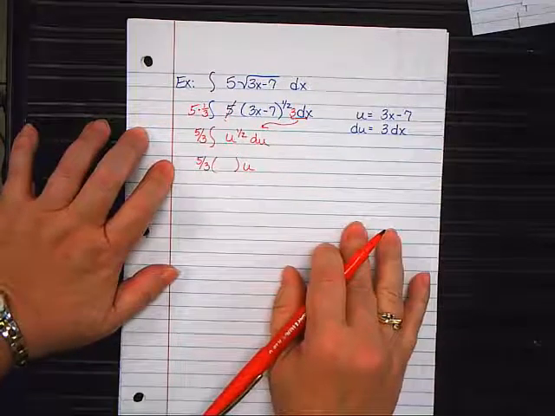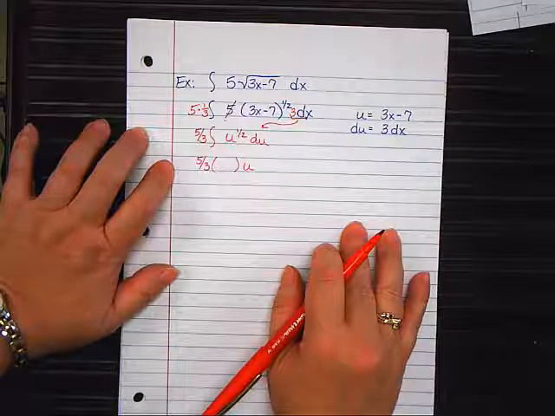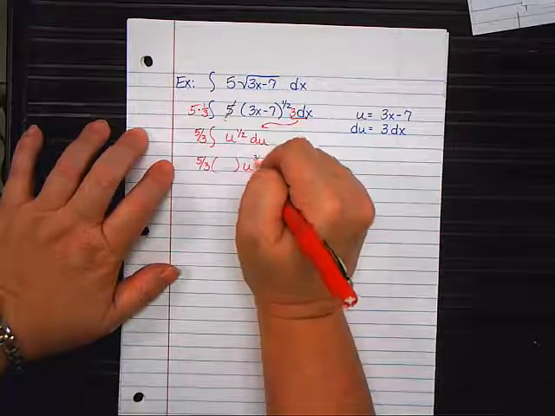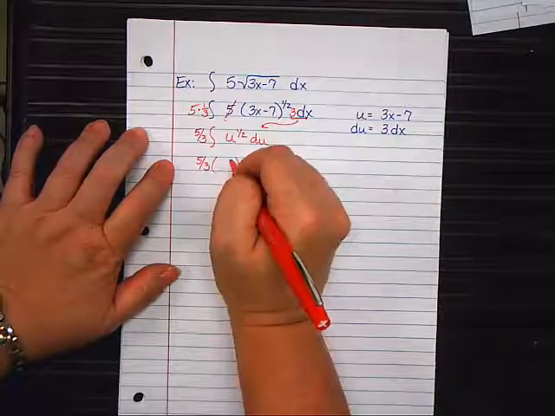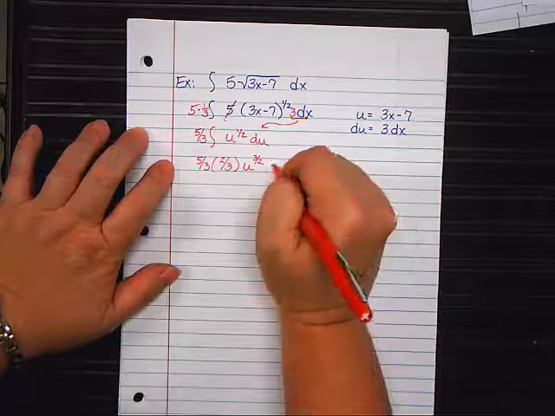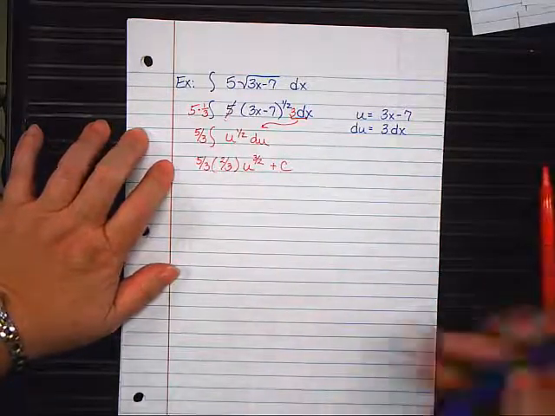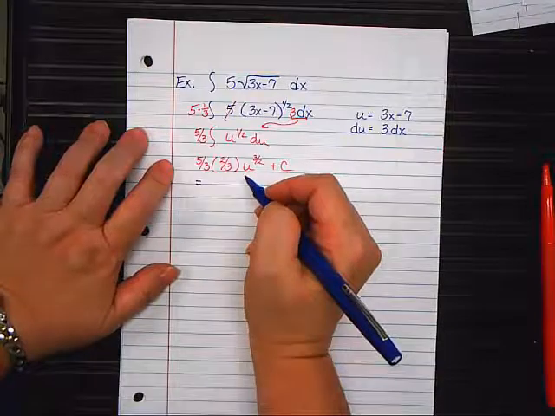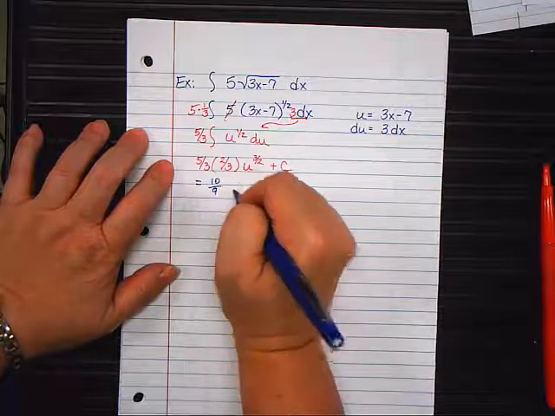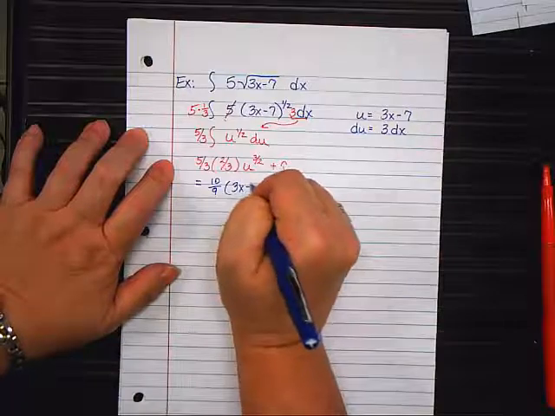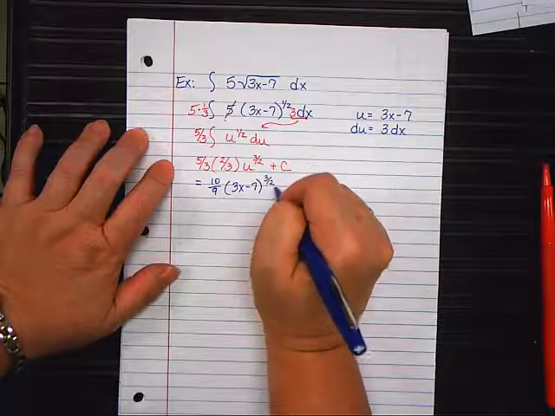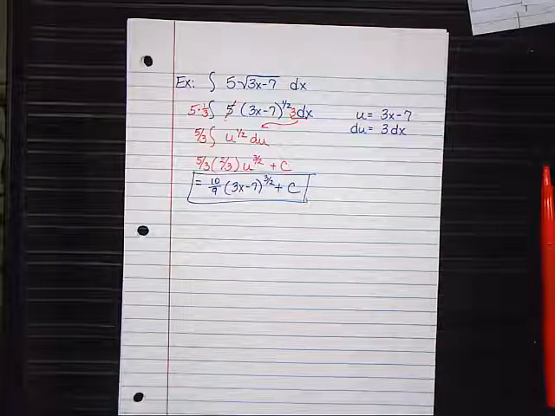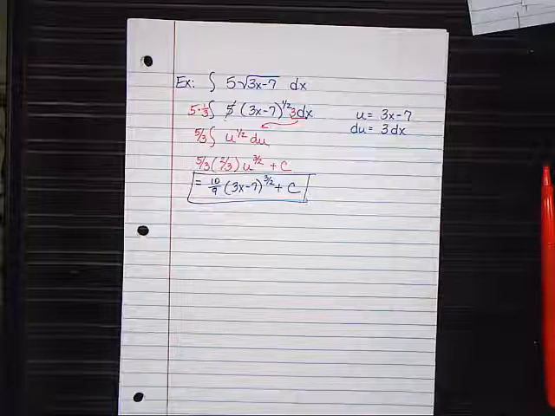What power does u become? Integrals increase in power, so it goes up to 3/2 is the power. In the parentheses is what? 2/3. Don't forget the plus c. Changing back to x's. So this will be what over what? 10/9. U becomes 3x minus 7 to the 3/2 plus c, and I will let you stop right there. I used to say you had to turn it back into a radical, but I'm not going to make you do it. Okay?